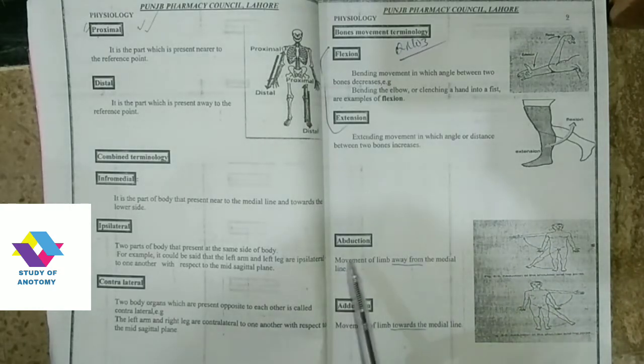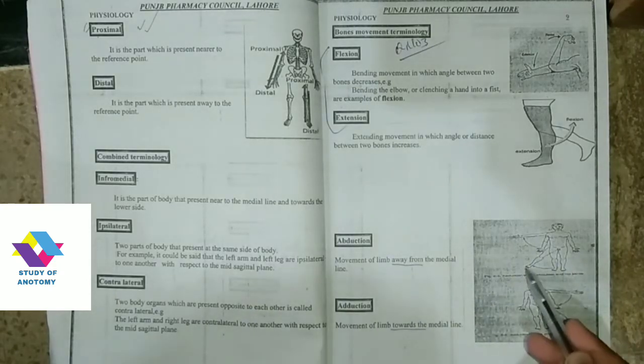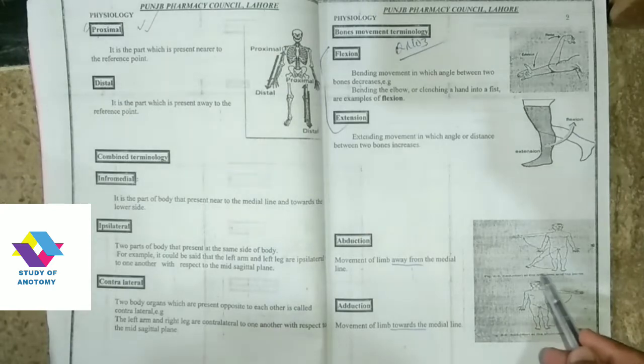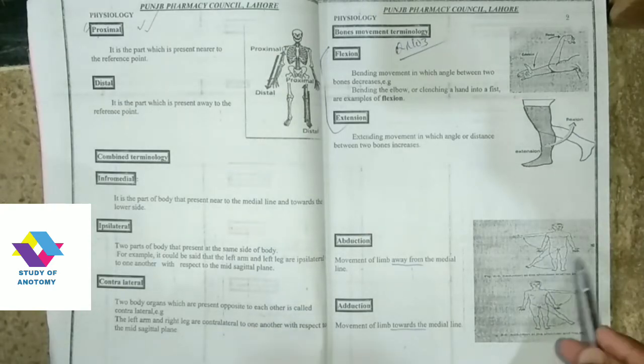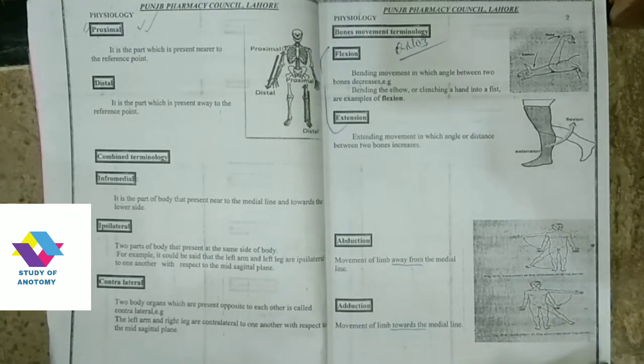Abduction. Movement of limb away from the medial line. Adduction. Movement of limb towards the medial line. For example, when we push our leg outside, this is called abduction. When we again move to the inner side, it is called adduction. When we move outside, abduction. When we move inner side, adduction.